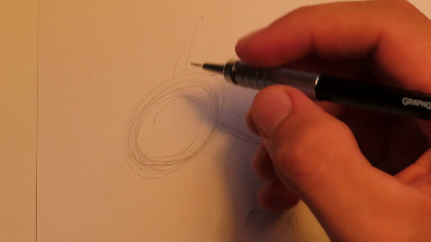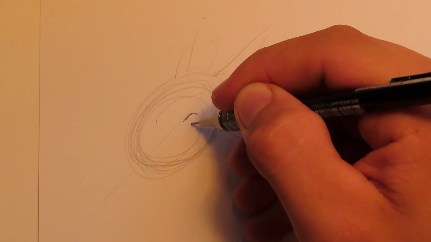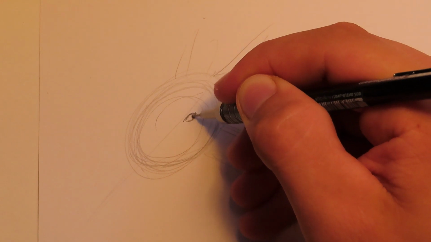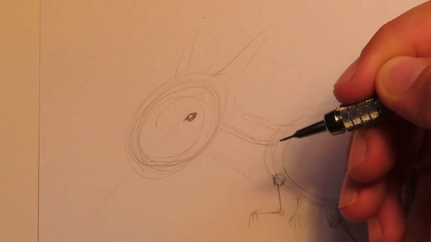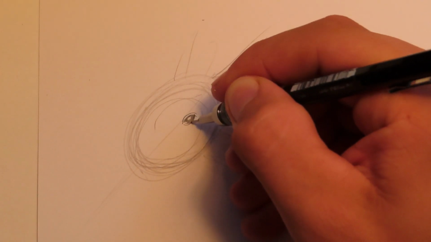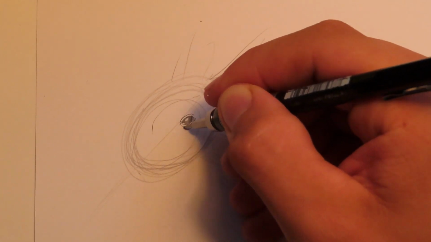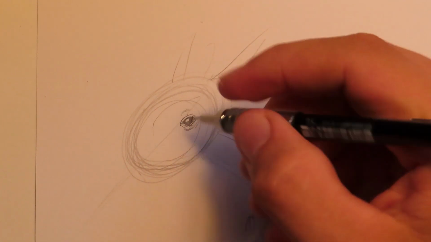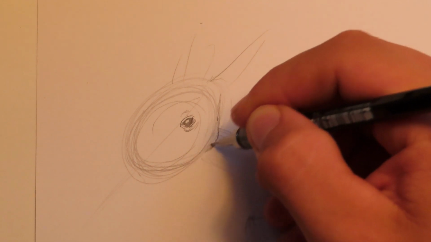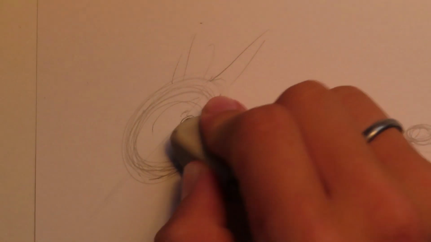So I think we should start off with putting in the eye. So the eye's going to go right about here. It's got a large eye, which is mostly shaded in black. So put that in. Then we're going to put some wrinkles over it and under it. It's going to have a defined jawline, which is going to end in a beak at the very end.